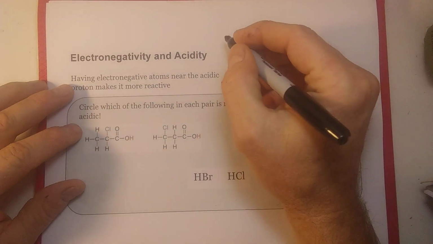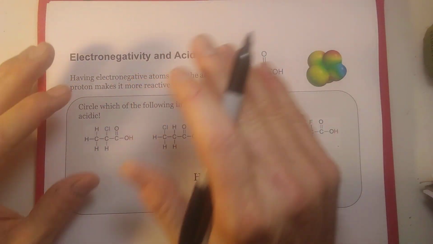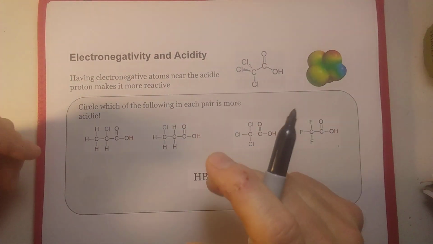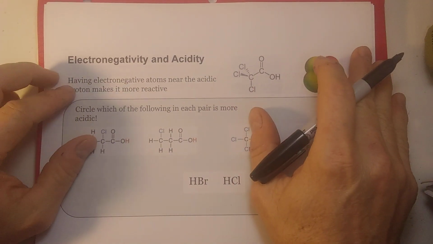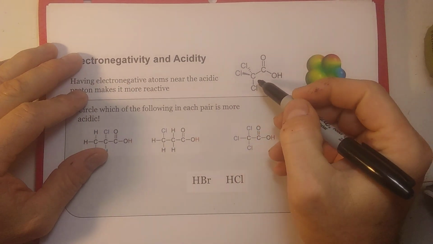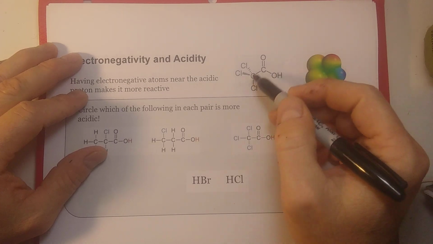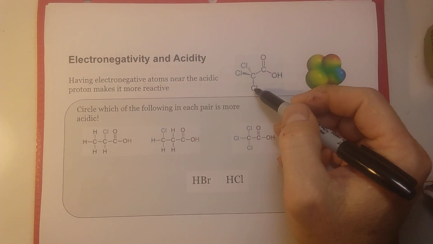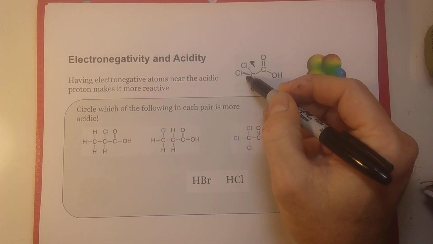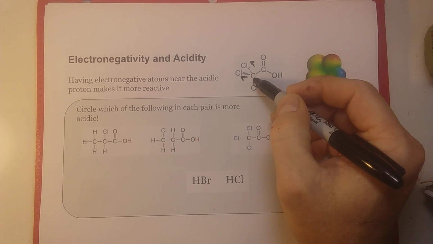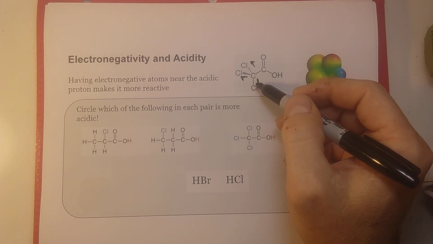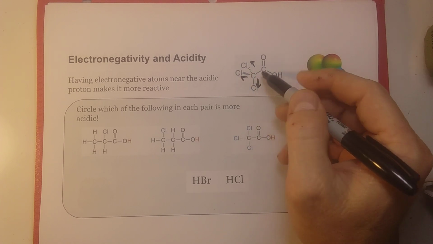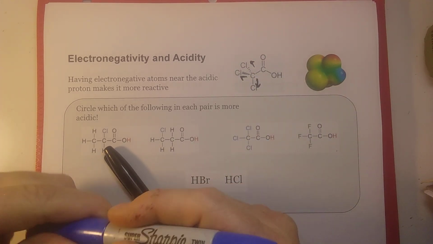Now we need to look at structure versus acidity. Sometimes you can look at the structure of a compound and say, I think it'll be more acidic or less acidic based on the structure that you see. So for example, we have acetic acid here, but it has 3 chlorines replacing what would have been hydrogens here. Well, all those chlorines are pulling electron density away from this carbon through the sigma bonds, or the single bonds. They're more electronegative than the carbon. So this carbon would become very partially positive.